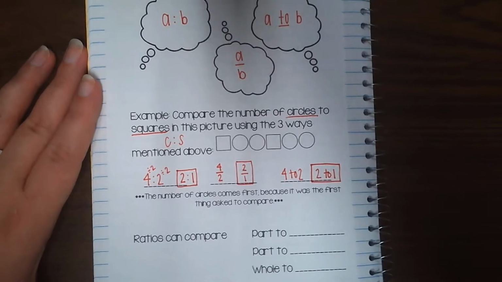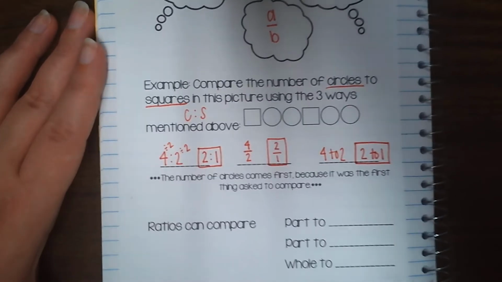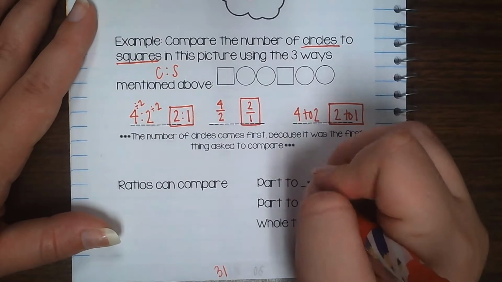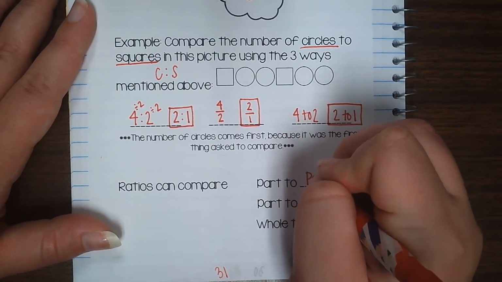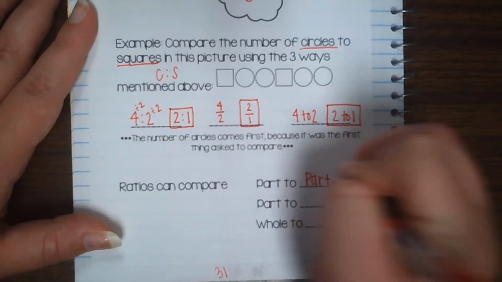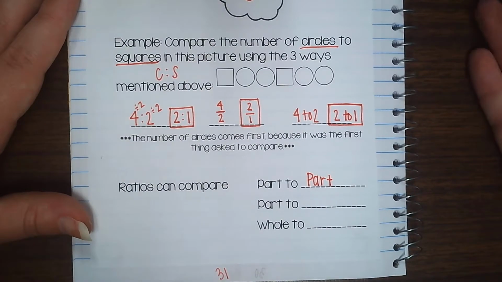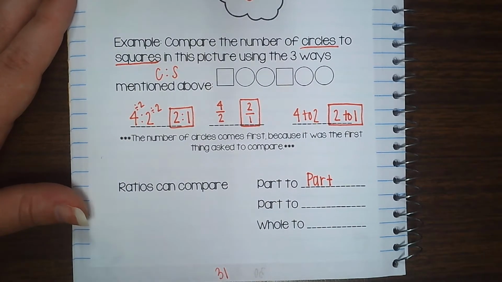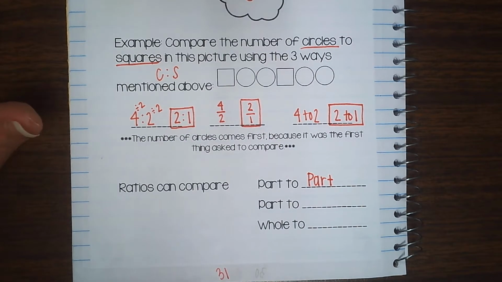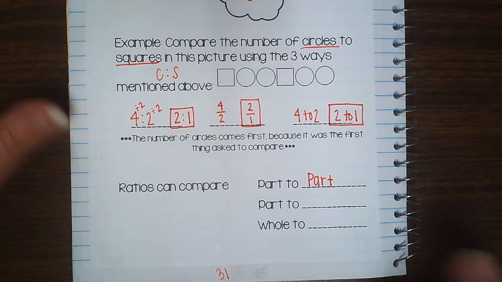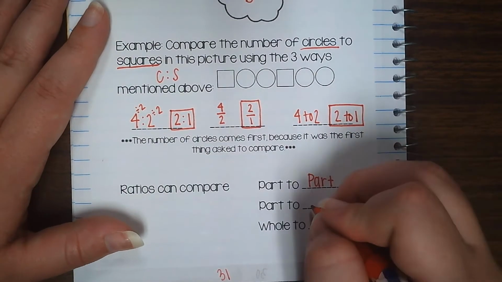A ratio can compare three different things. It can compare part to part. So I like to think about in my classroom, boys to girls. That's part to part. Part of my class is boys, part of my class is girls. We could say part to whole.